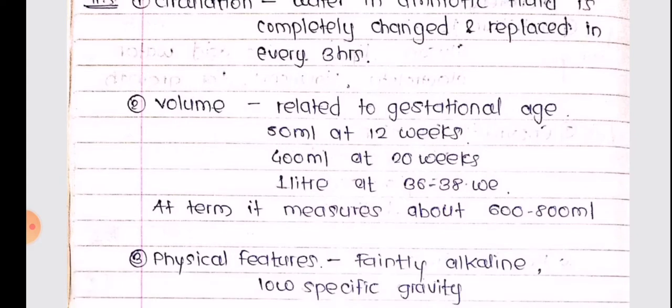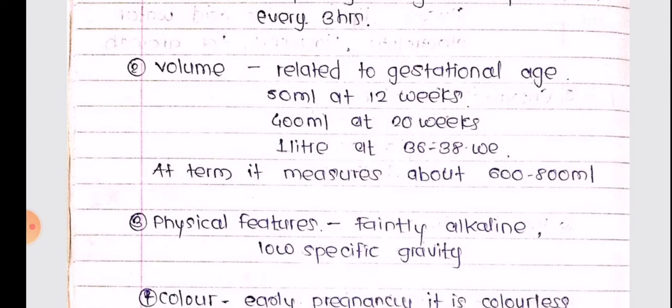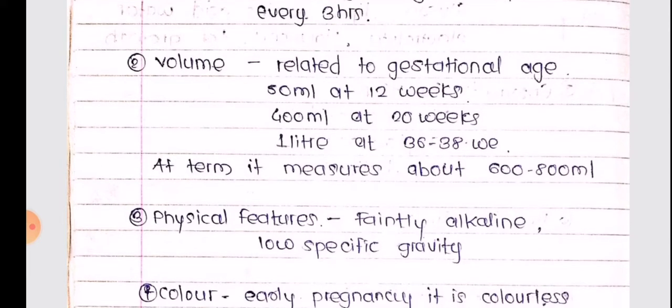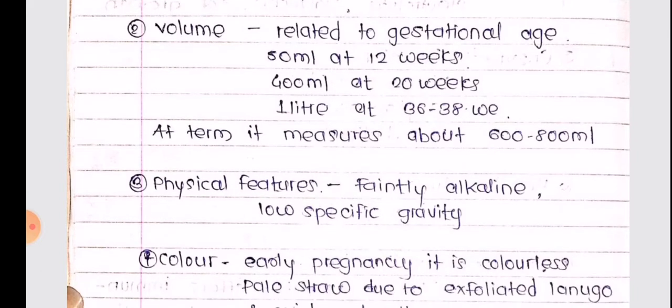The volume. Related to gestational age, it differs: it is 50 ml at 12 weeks, 400 ml at 20 weeks, 1 liter at 36 to 38 weeks, and at term it measures about 600 to 800 ml. So these are some important values which you need to remember to write in your 5 markers.